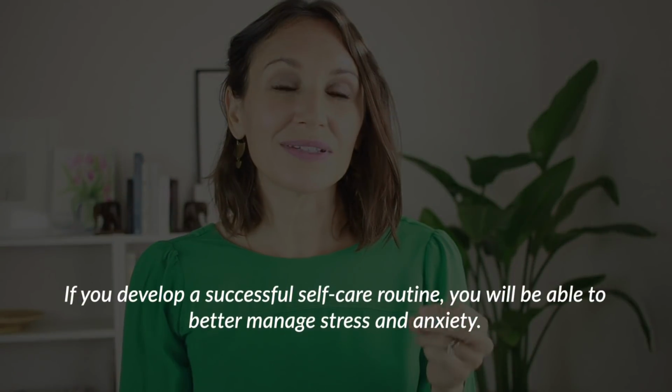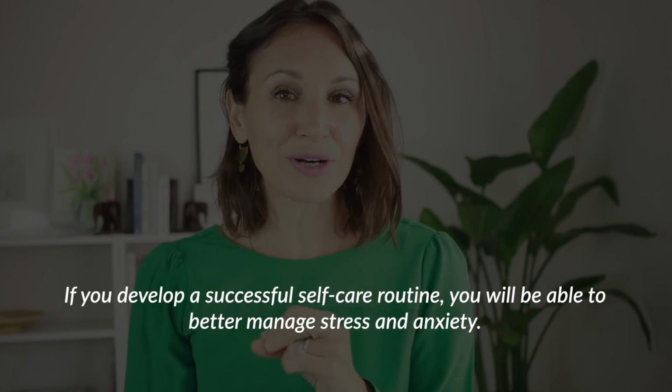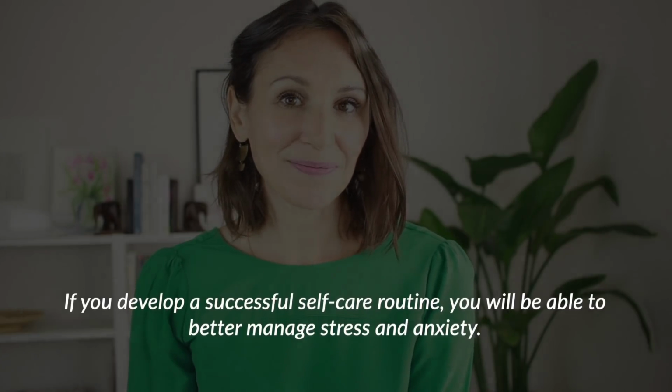Now let's move on to future consequences. Consequences could be positive or negative. For example, let's start with a positive consequence. If you develop a successful self-care routine, you will be able to better manage stress and anxiety. Similarly, if you maintain a healthy lifestyle, you will be more physically fit.